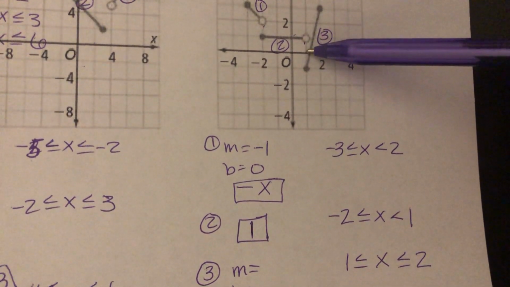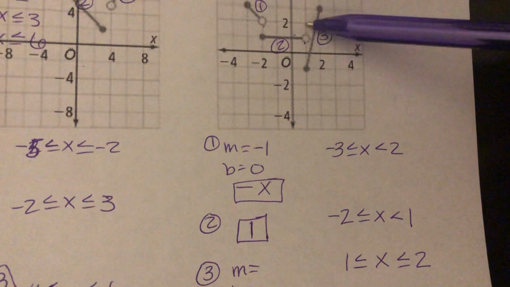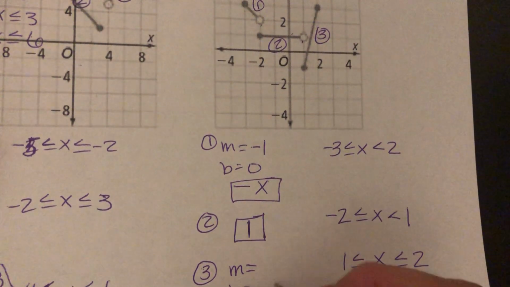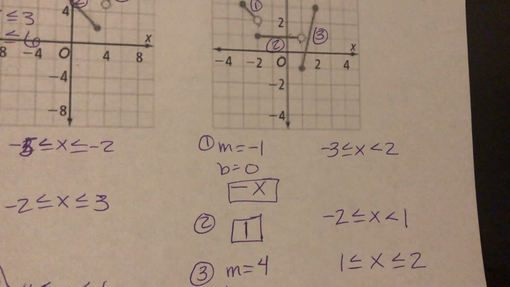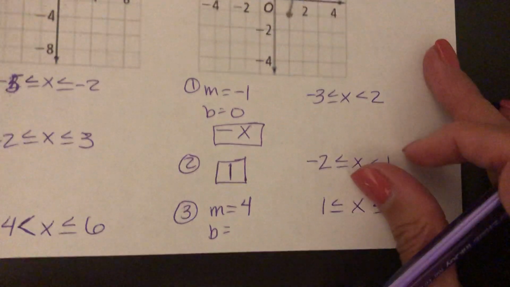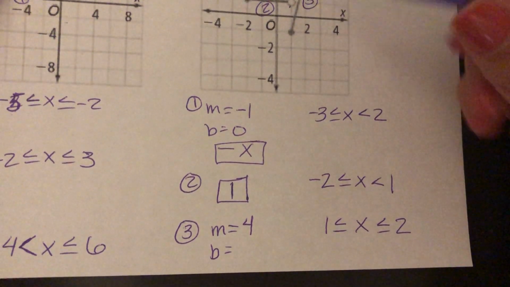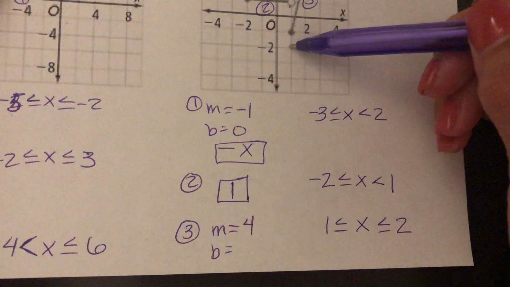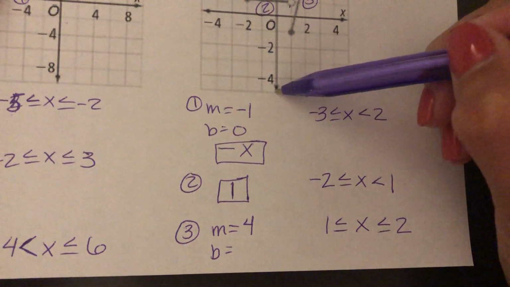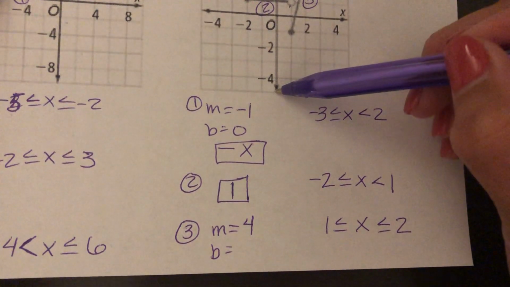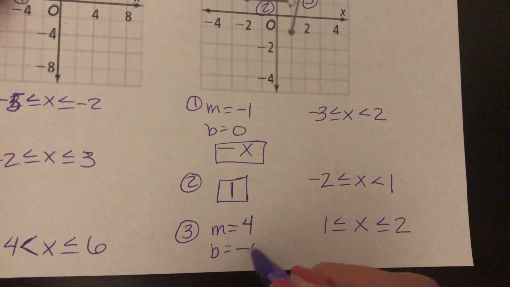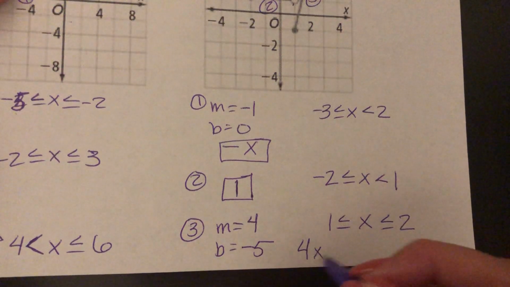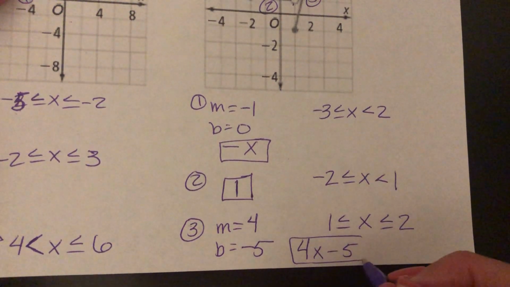It's going to go up 1, 2, 3, 4 over 1. So 4 over 1 is just 4. That's your m. Let's continue that slope to see where the y-intercept is. It's going to be there at -5. Put it all together. So that's 4x minus 5.